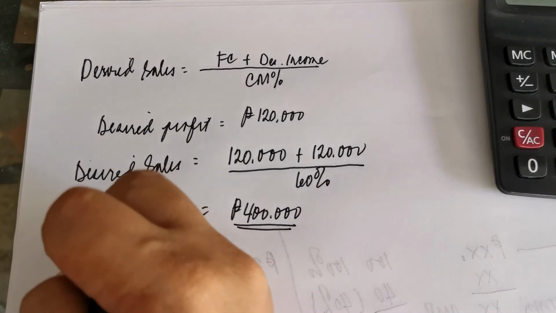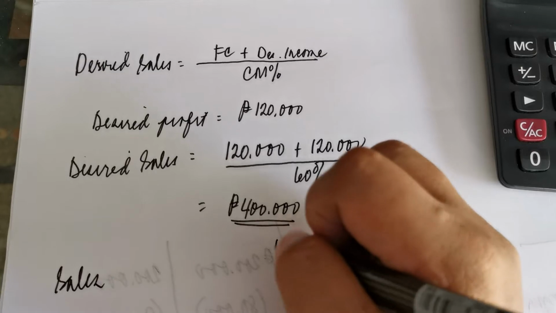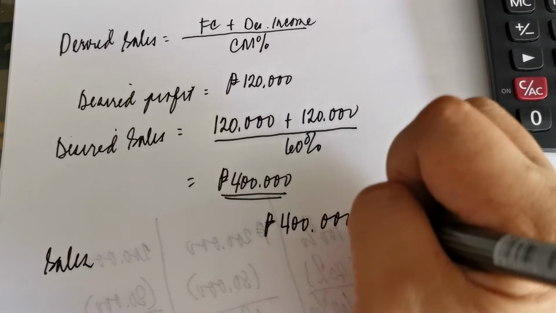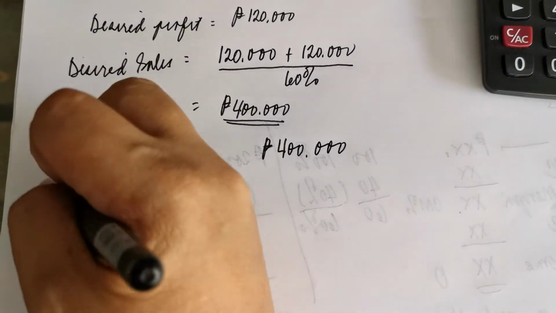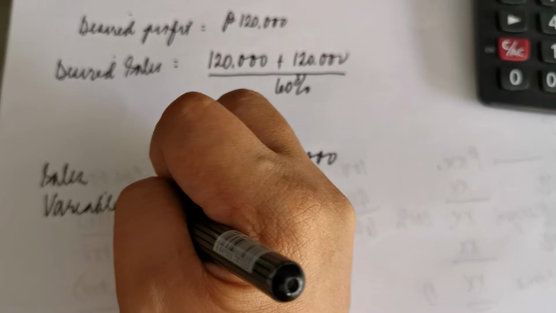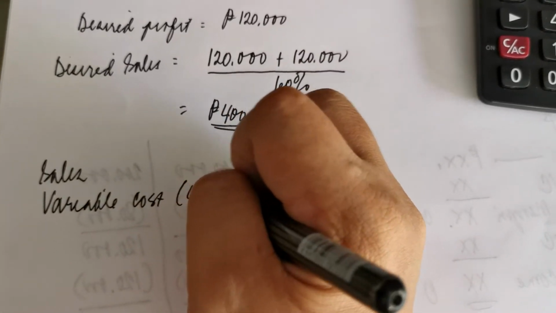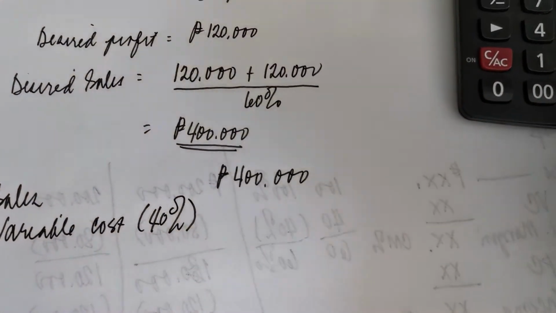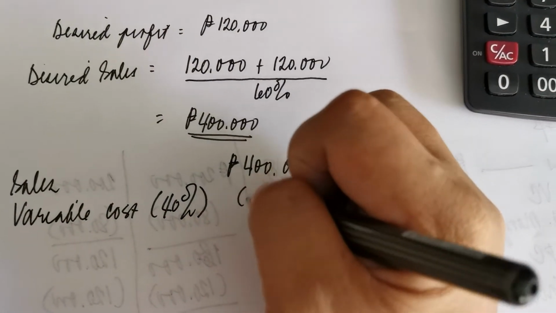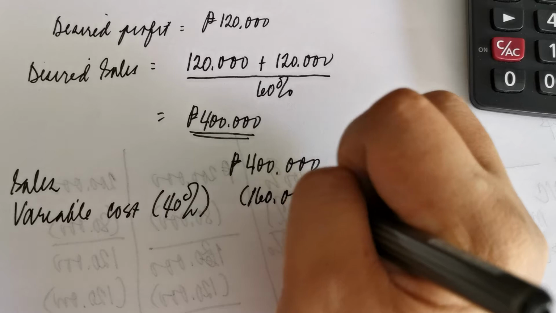So you have the sales, which is 400,000, less the variable cost, which is again at 40%. So that's going to be 400,000 times 0.4, so that would be 160,000.